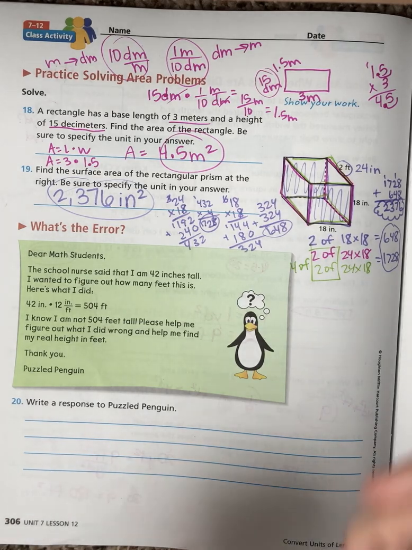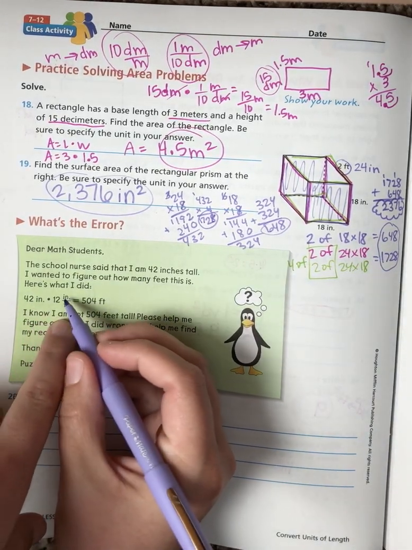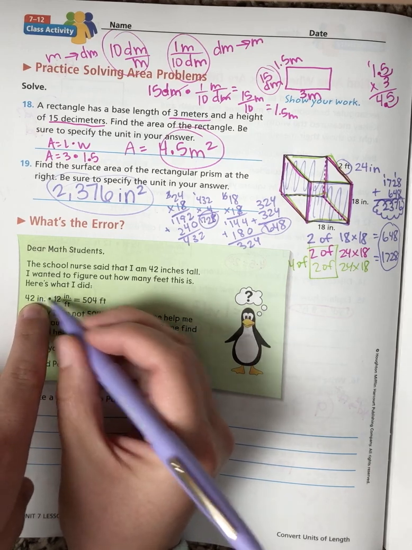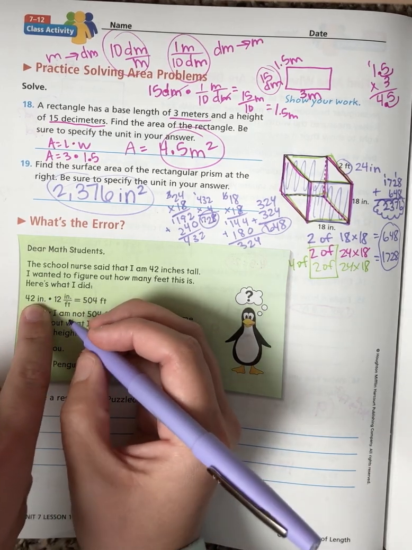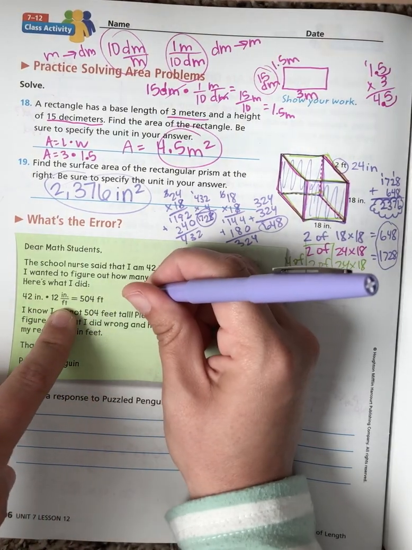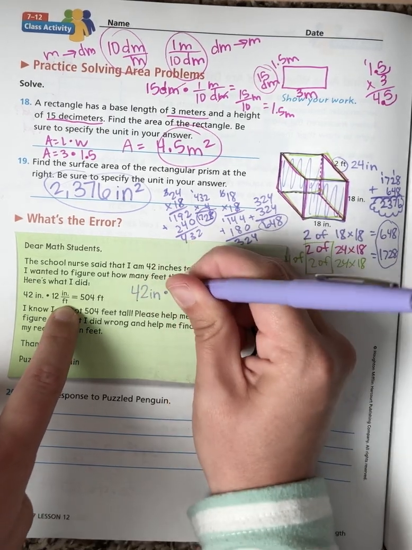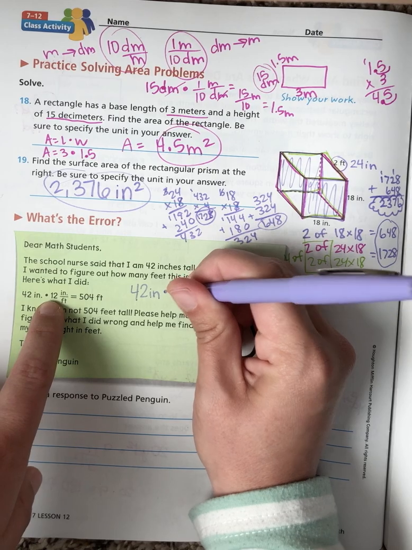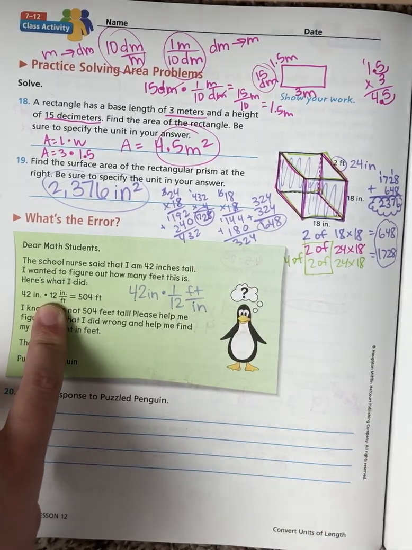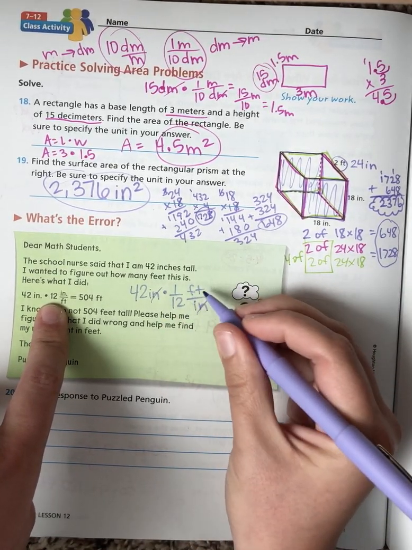We can help with that, Puzzle Penguin. Of course you're not 504 feet tall. I can see right away that you multiplied by the wrong unit rate because your inches and your feet do not cancel each other out. They only cancel each other out in a unit rate if one's on the numerator and the same one's on the denominator. So what you should have done is 42 inches and multiplied it by the other unit rate, which is 1/12 feet per inch. Then you could have canceled out your inches and been left with feet.